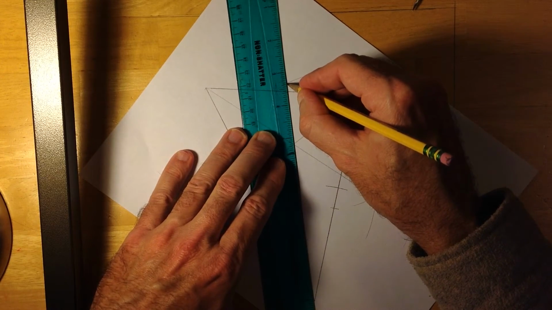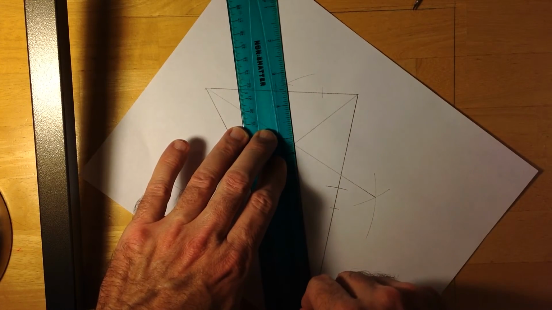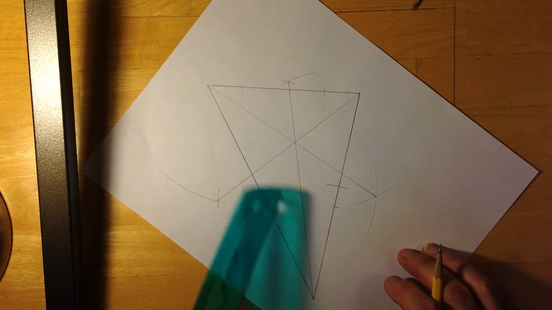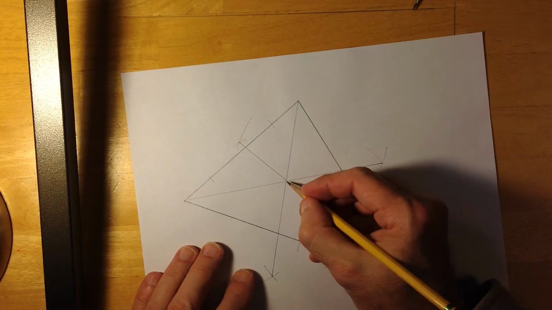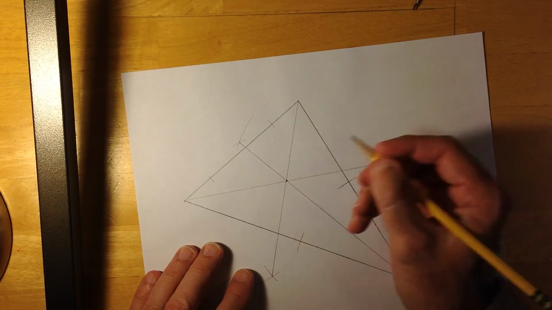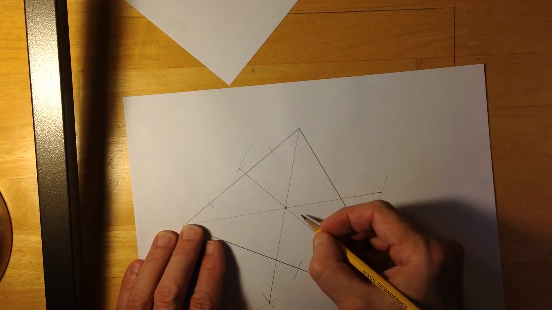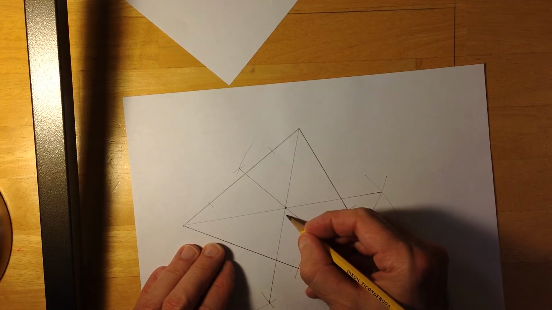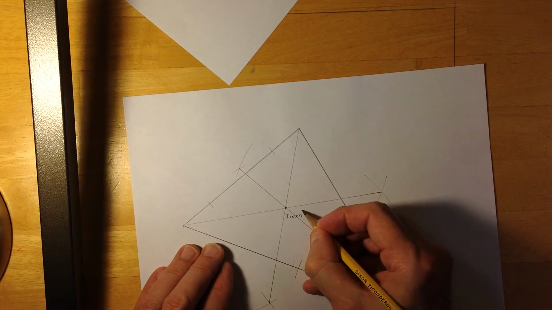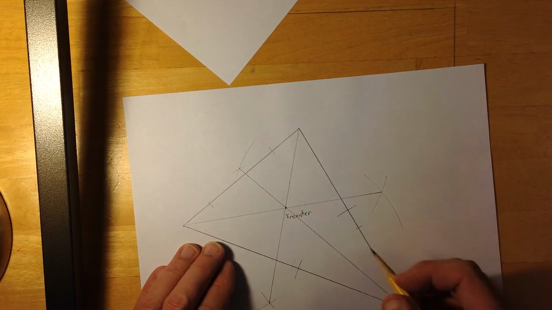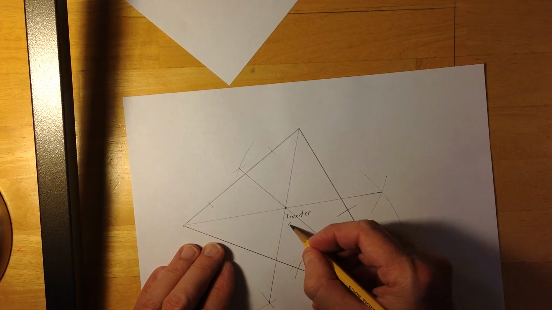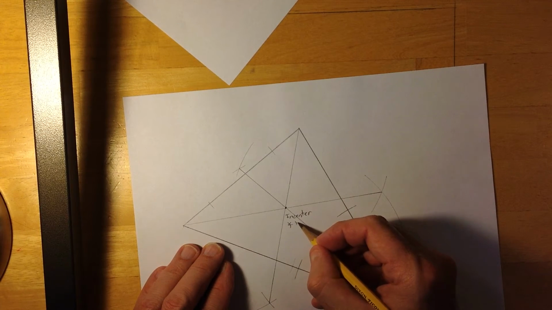And angle bisector. Okay, so there's the point of concurrence for this one, where the three meet. So this one is called the incenter. The incenter. And the incenter has to do with angle bisectors.